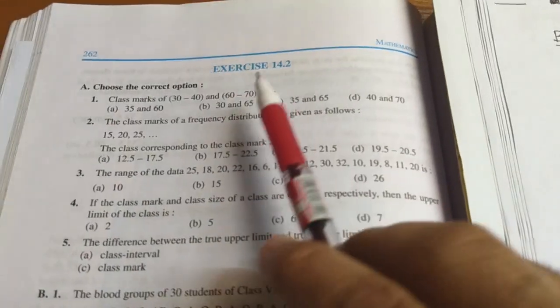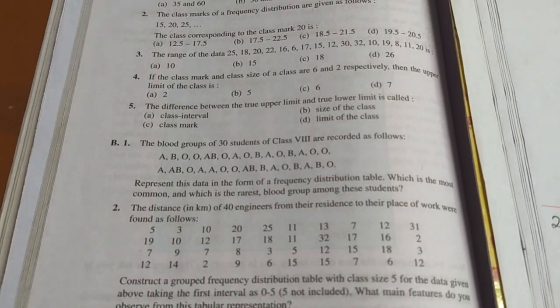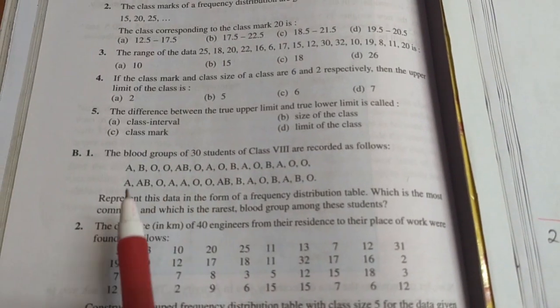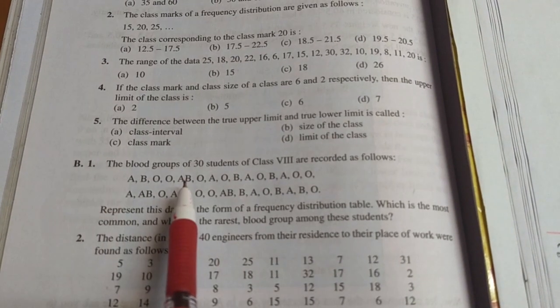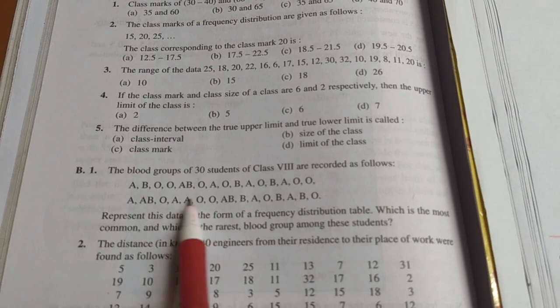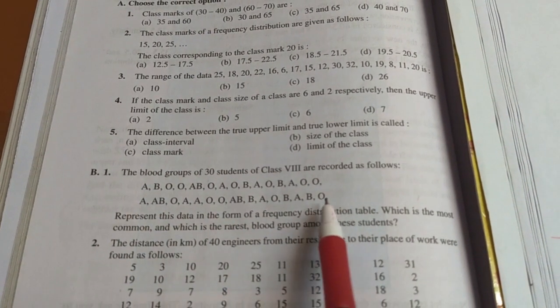Today we are going to solve exercise 14.2, all the B part questions. Come to the first question. In the first question, we are told that the blood groups of 30 students of class 8 are recorded as follows. You can see their blood groups are written here: A, B, O, and so on.